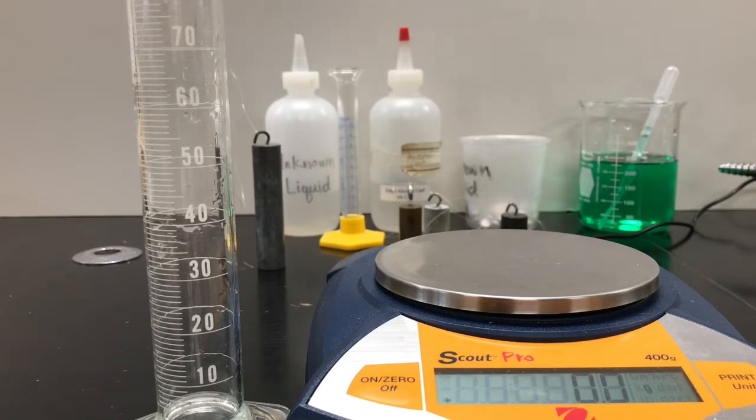We are going to do the density lab. We are going to determine the density of a couple metals and a liquid, and we're going to use that information to determine the identity of some unknown samples.